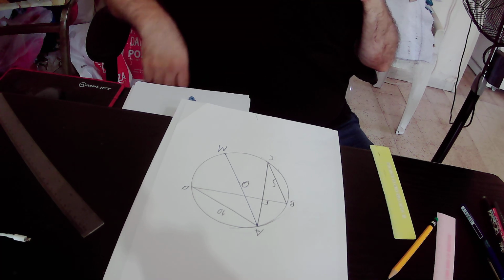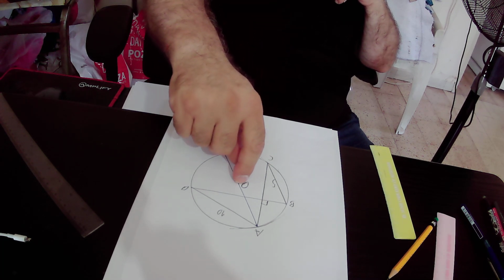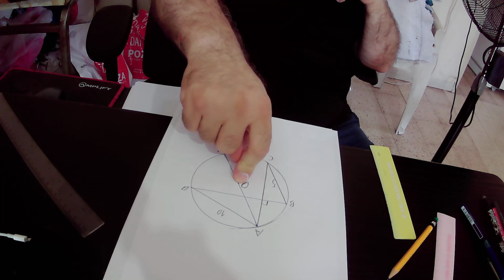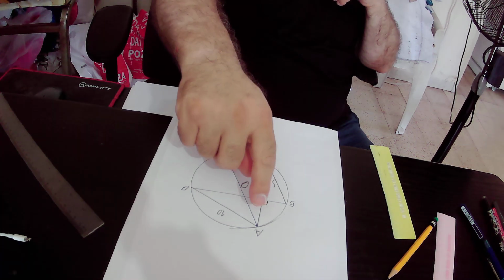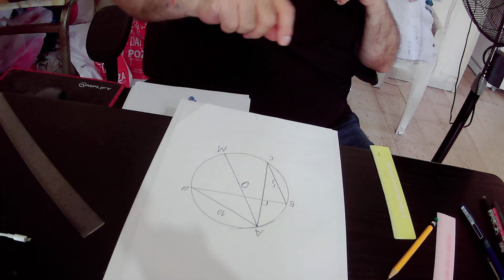And chord AM passes through the center of the circle, that is to say through point O. For that reason, AM is the diameter of this circle.